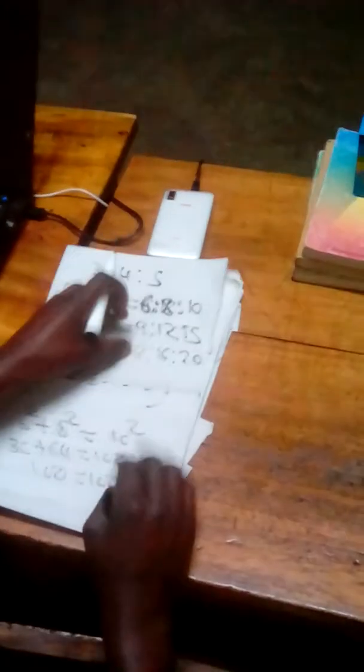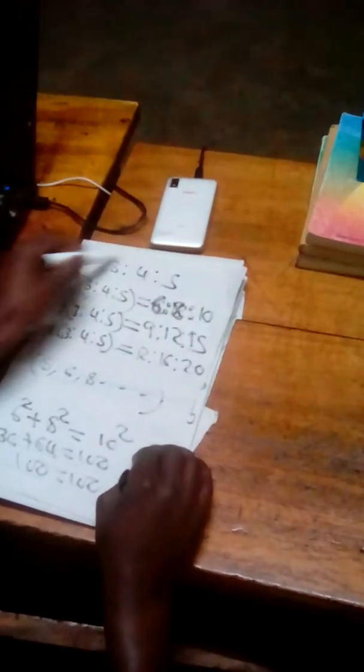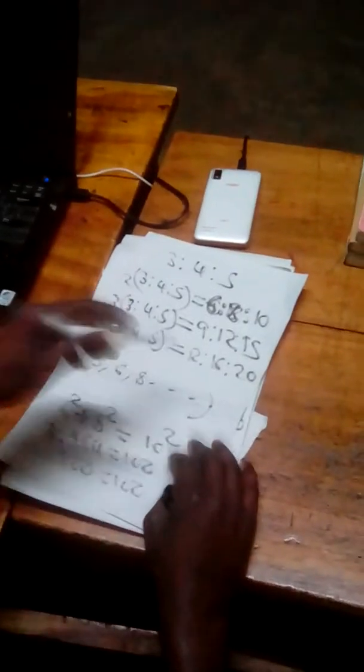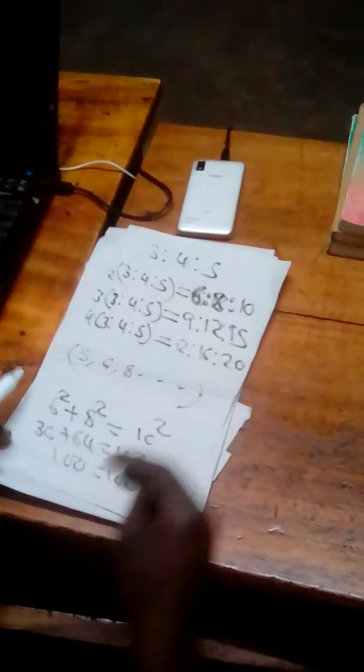So you can see this satisfies that condition. Also this will do, and this will do. So multiplying this basic ratio here by numbers such as 5, 6, 8, and so on, you will get ratios that will give you right-angled triangles.